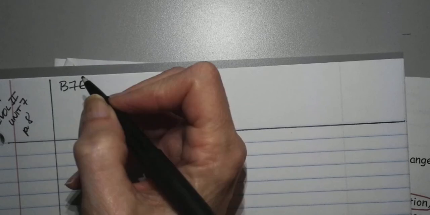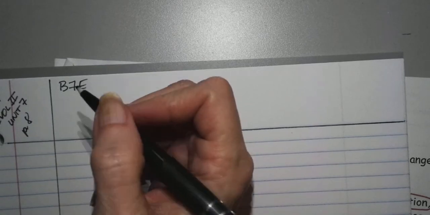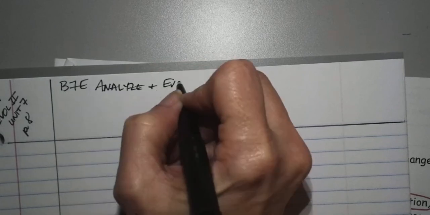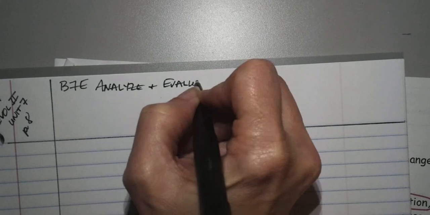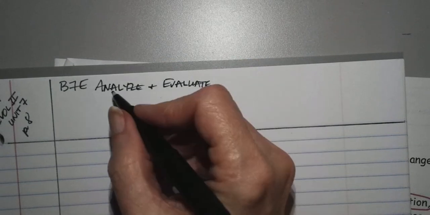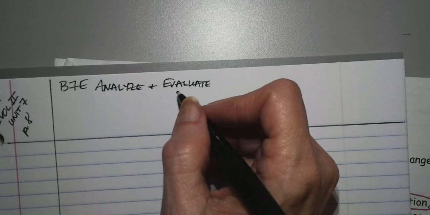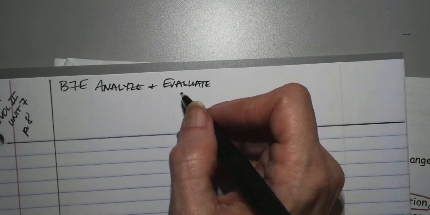And so what you're going to do is analyze and evaluate. You've had those two over and over and over again. Analyze and evaluate. Check for patterns, look for patterns in stuff that you're doing, and then how valid is it? How true is it? How useful is it here? So we analyze and evaluate. What are we going to analyze and evaluate this time?